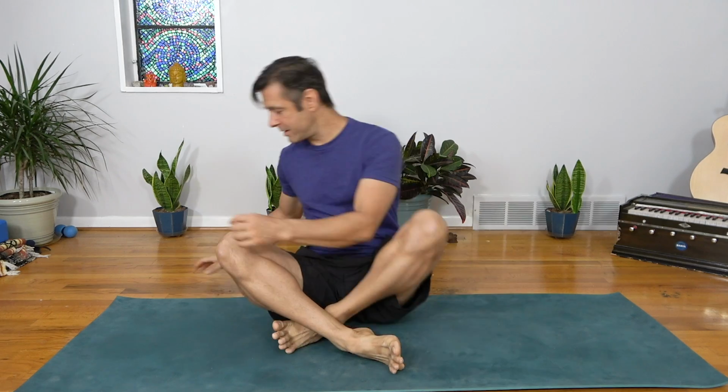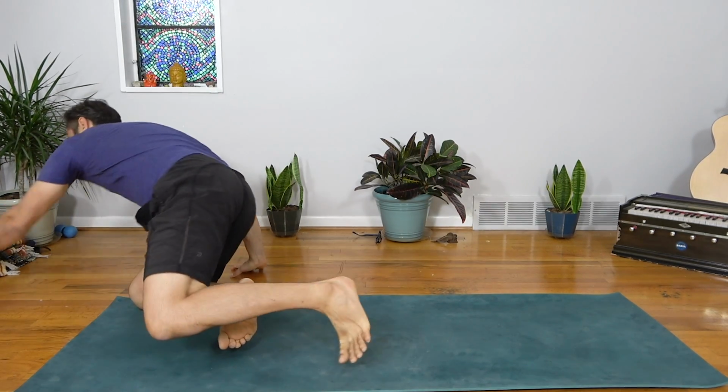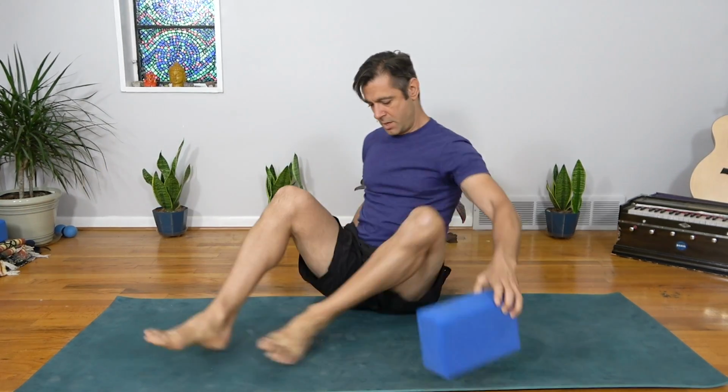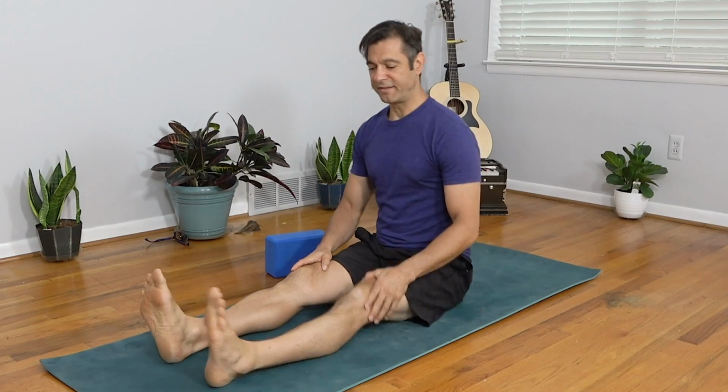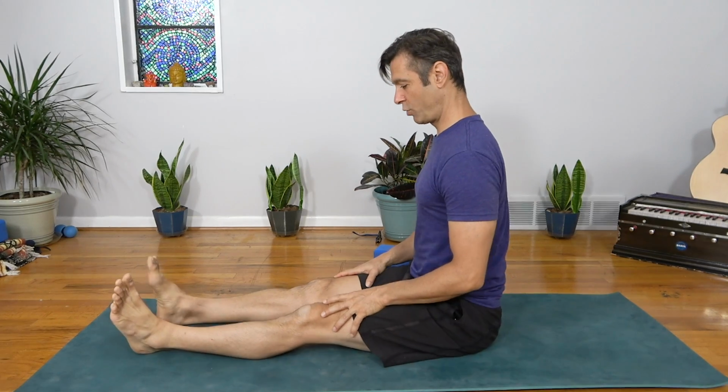Okay, our next stretch is another version of pigeon. I call this one seated pigeon, sitting pigeon. Okay, so for this one, you're going to probably want a blanket or a block or a cushion. So let me grab a block here and extend both legs straight out in front of you. And we're going to take the same leg position as we took up the wall, only this time we're seated.